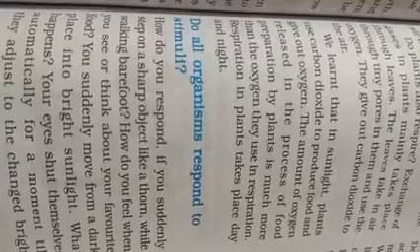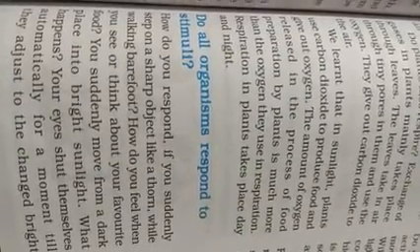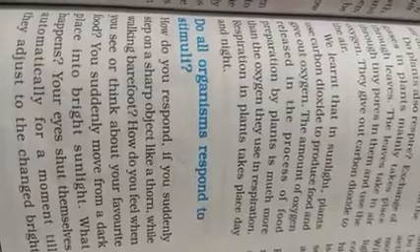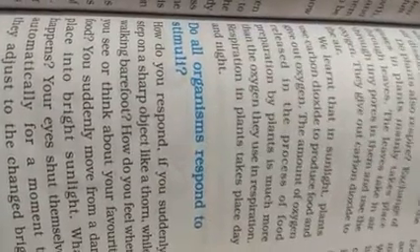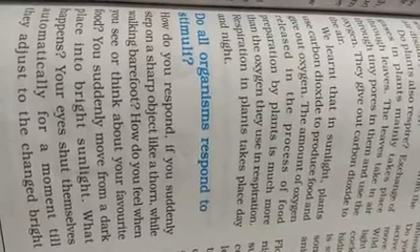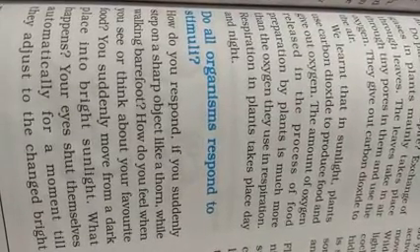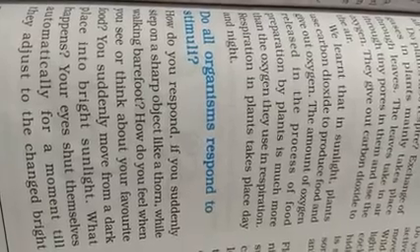Then you are grasping it. You are listening to it. You will show expression. This is called responding to stimuli. How do you feel when you see or think about your favorite food? You will suddenly move towards it and catch the plate.